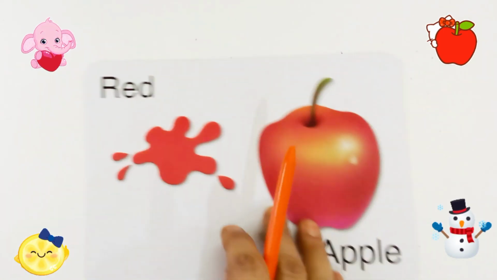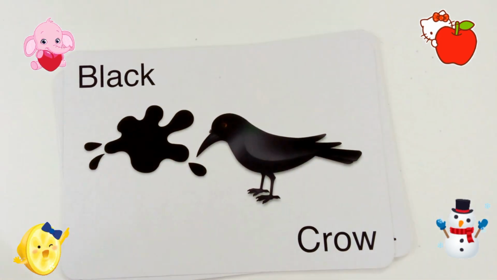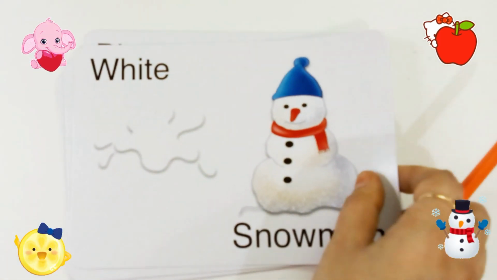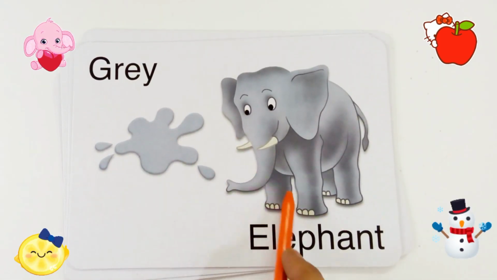So, red color, red apple. Green color, green pea. Black color, black crow. Yellow color, yellow lemon. White color, white snowman. Gray color, gray elephant.